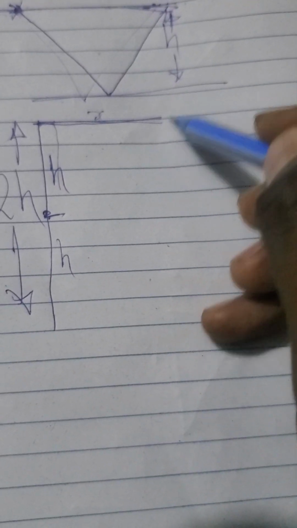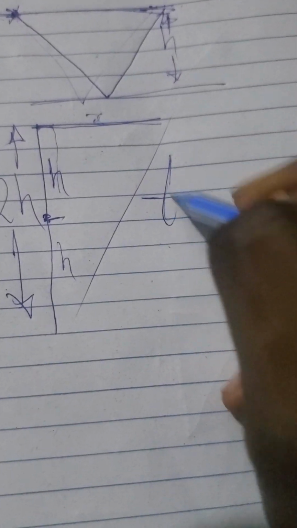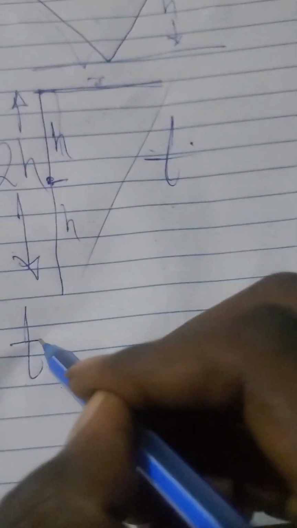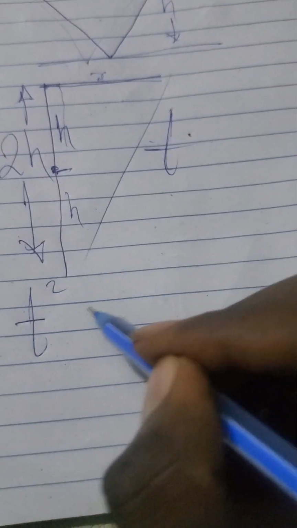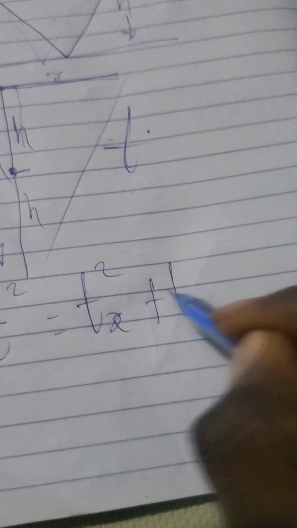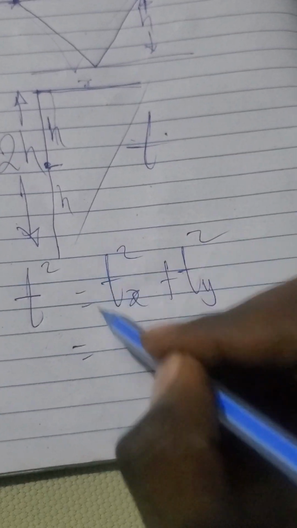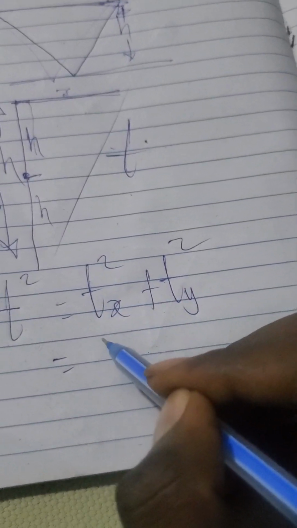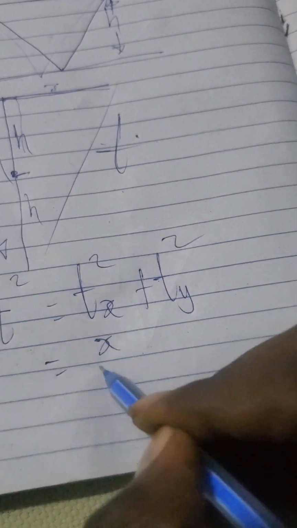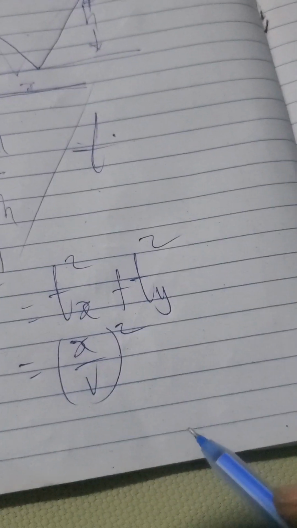So if you want to get the net time, the total travel time squared will be the same as the time along x squared plus the time along y squared. The time along x is x over v, of course, squared.